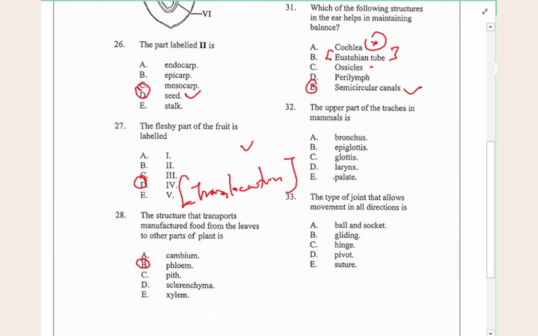Now the upper part of the trachea, 32, is called the larynx. Okay, the larynx or the voice box. So take note of that. These are very, very important. These are the things you'll be expecting in your exams as you prepare.